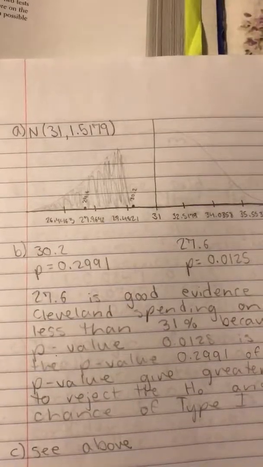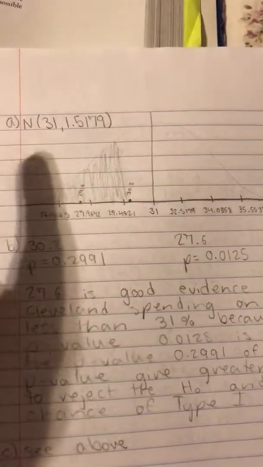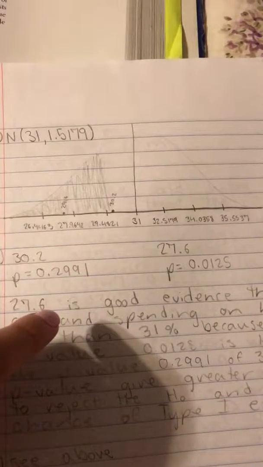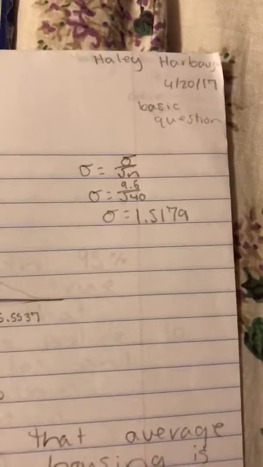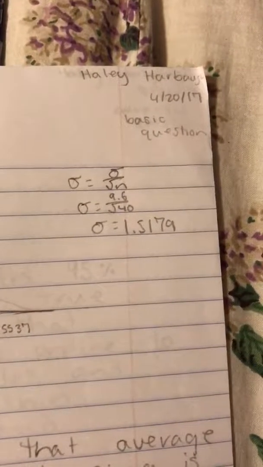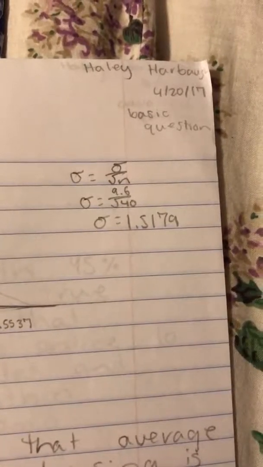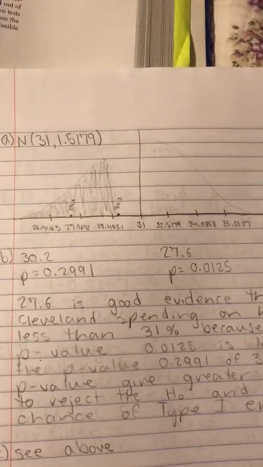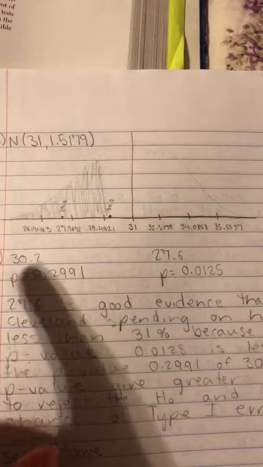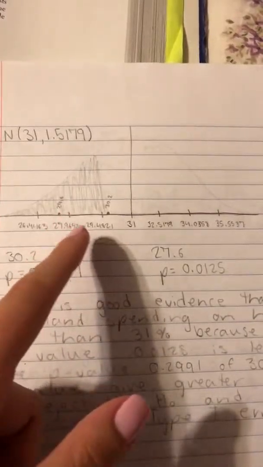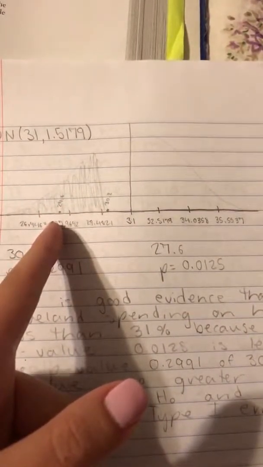So here we have the sampling distribution of the mean percent, where the mean is going to be 31 and the standard deviation is going to be 1.5179. We find that with our equation over here, which is the standard deviation equals the standard deviation over the square root of the sample size, which is 40 in this case. And then this is our density curve, and we've labeled the axes with the standard deviations, and we've marked off the means for the next part.